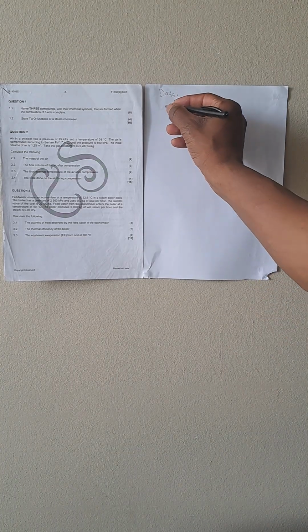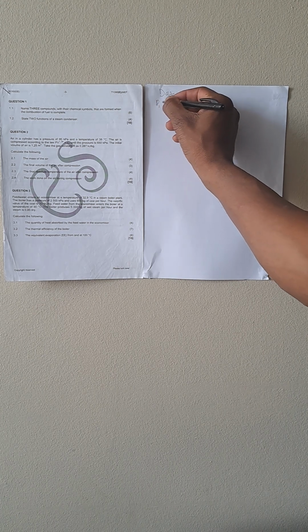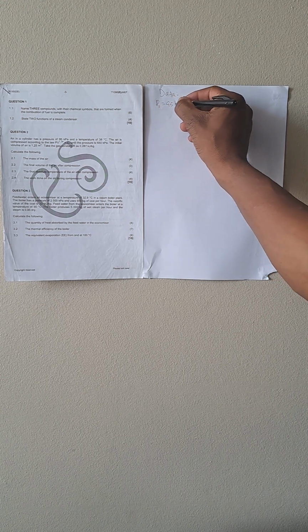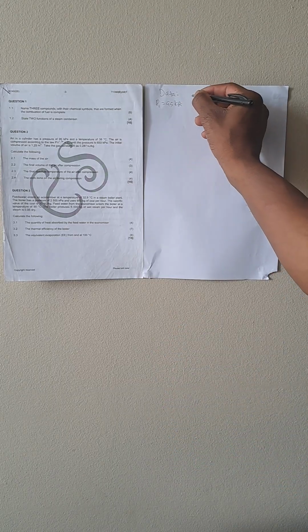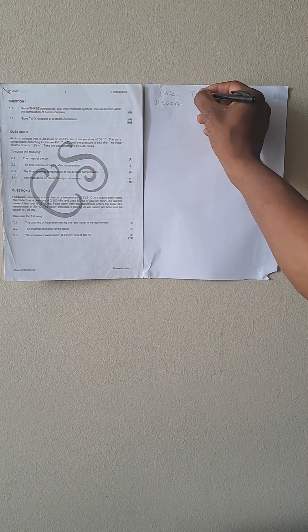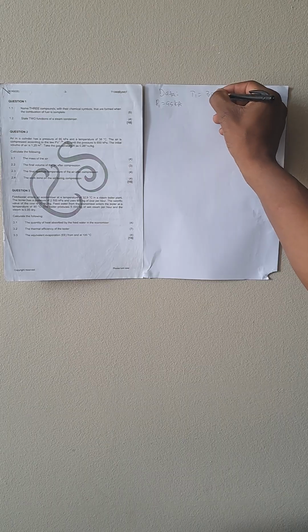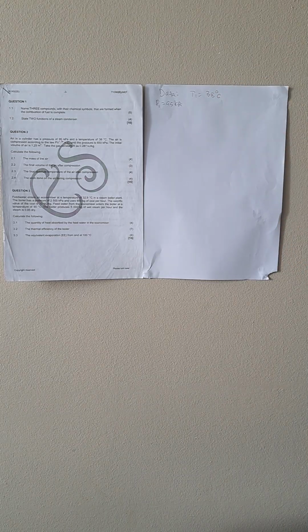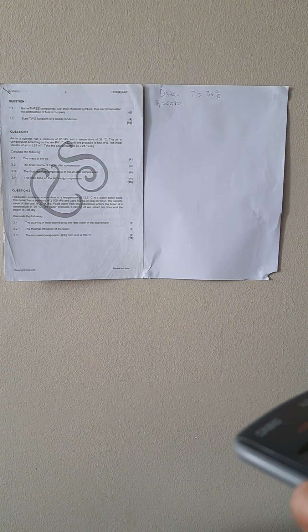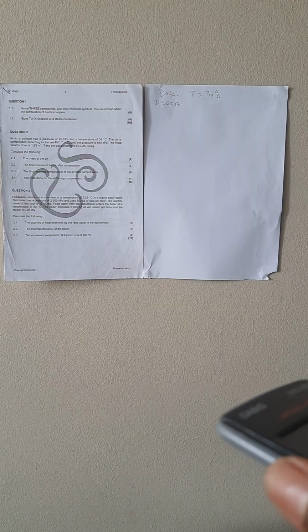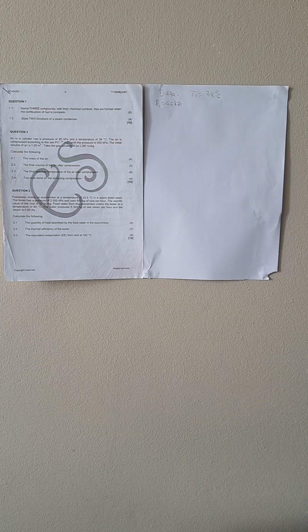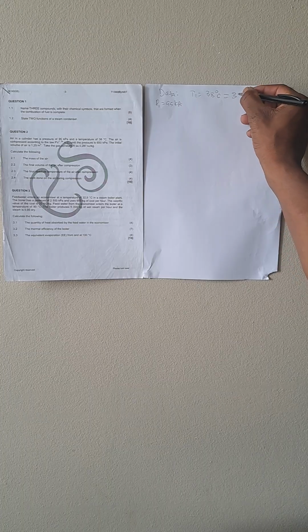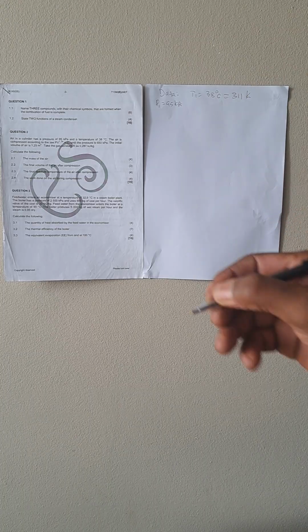We are given our P1, which is 95 kilopascal, and we are also given our T1, which is 38 degrees Celsius. So we need to convert 38 degrees Celsius to Kelvin, so it becomes 38 plus 273, which gives us 311 Kelvin.